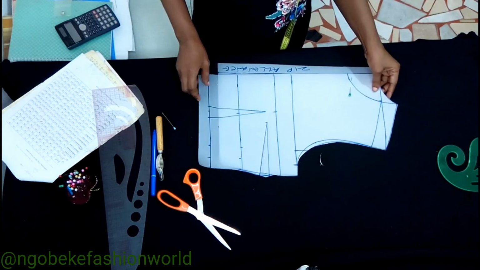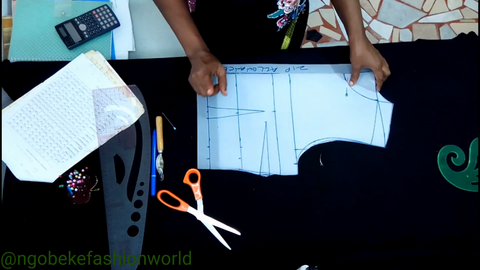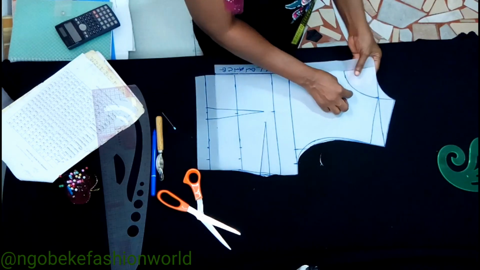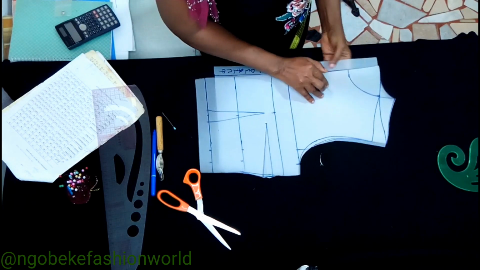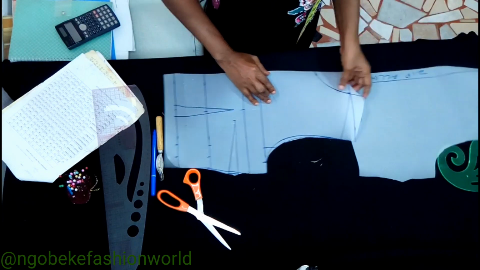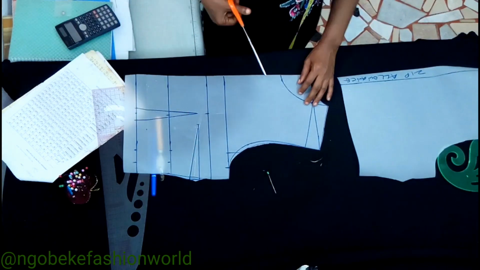Now we finished cutting our back, but we are still not finished, so I'll still use the back later, but I will take it out and cut the front.